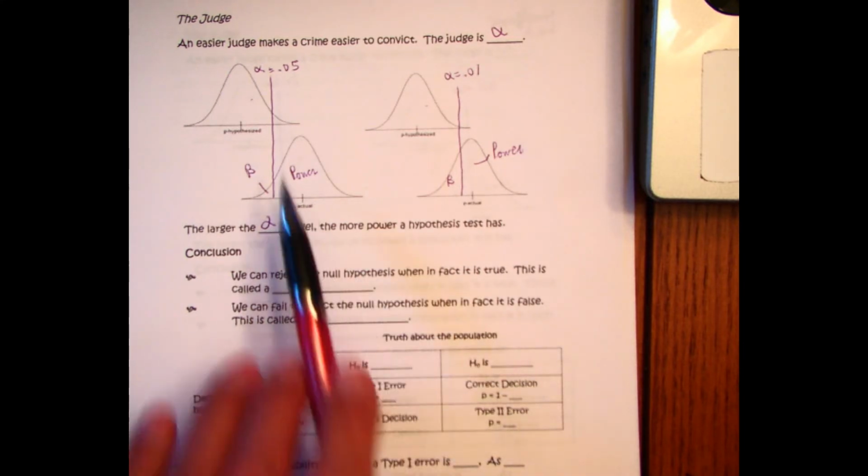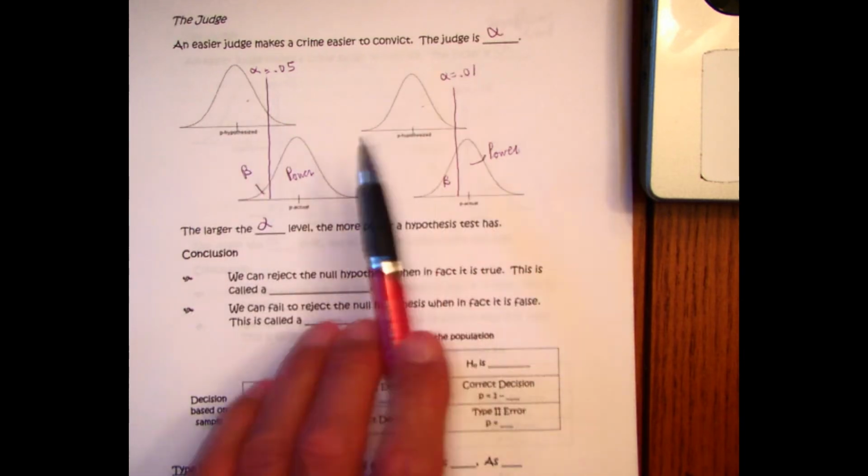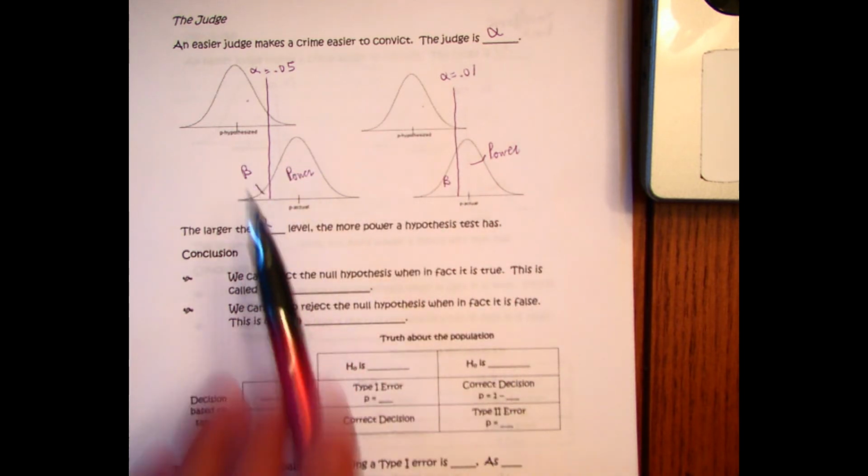Okay, so the larger the alpha level, the more power the hypothesis test has. It has a direct relationship. Making the alpha level larger moves the line to the left. So you move the line from 0.01 way over here, and you moved it left. Hence your power got larger and your beta got smaller.